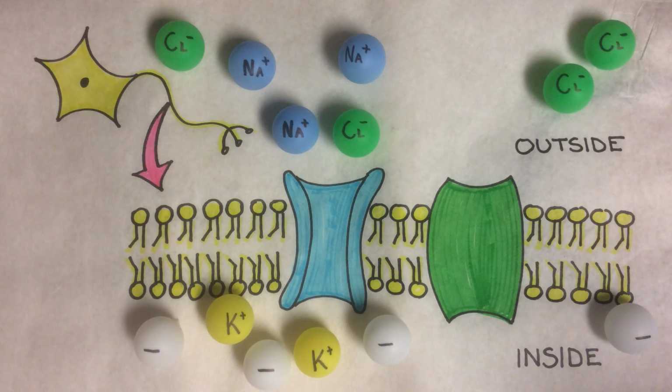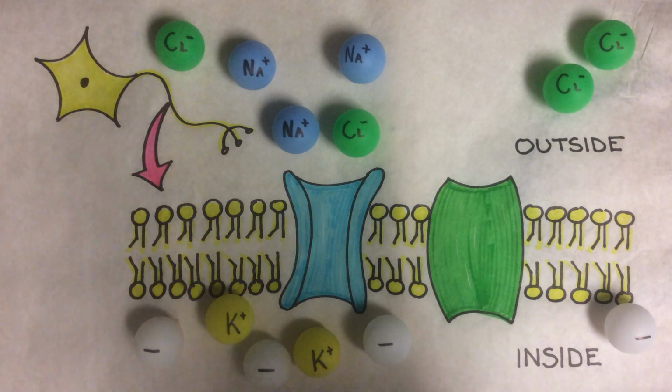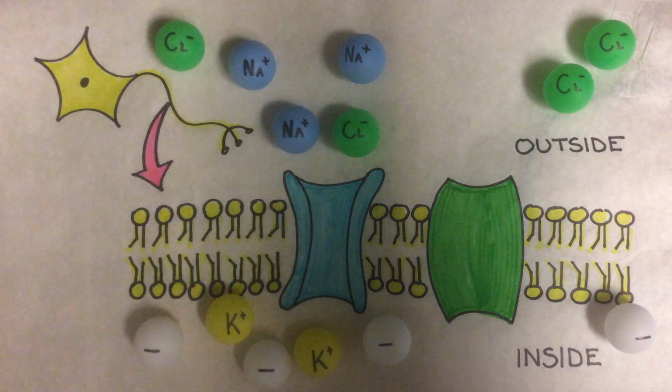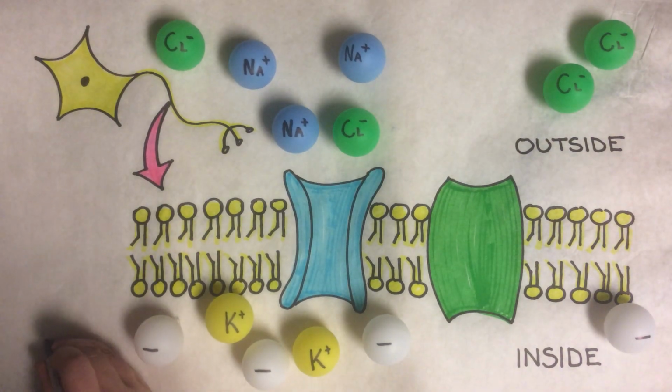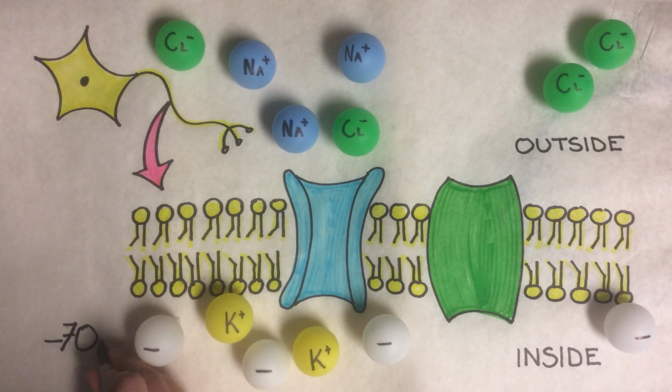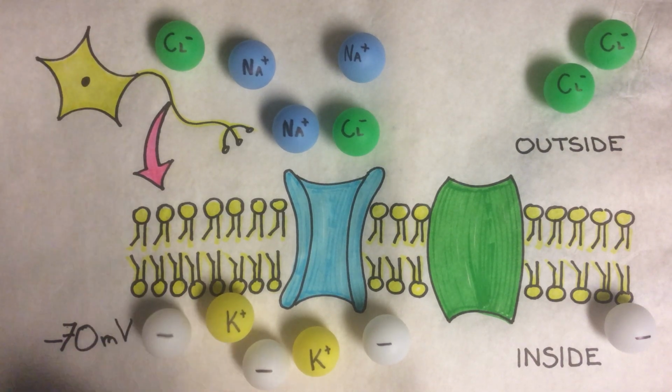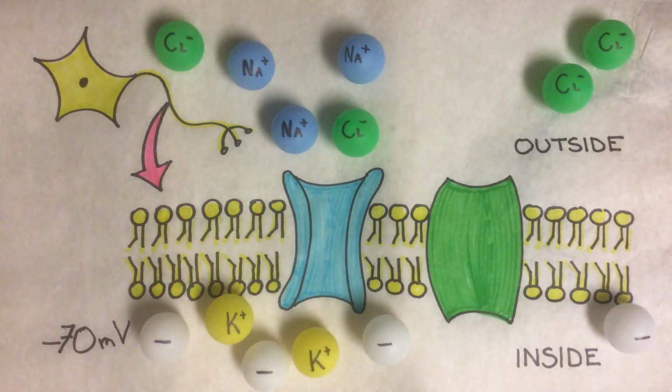During this time, at rest, the inside of a neuron is overall more negatively charged than the outside, leading to the resting membrane potential of a typical neuron being about negative 70 millivolts. To maintain this potential, we have a mechanism known as the sodium-potassium pump.